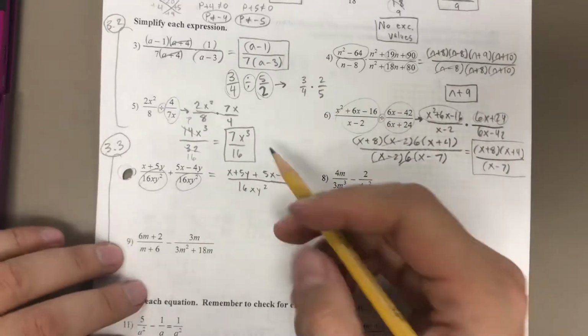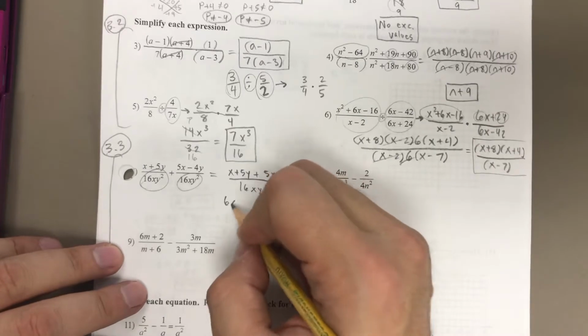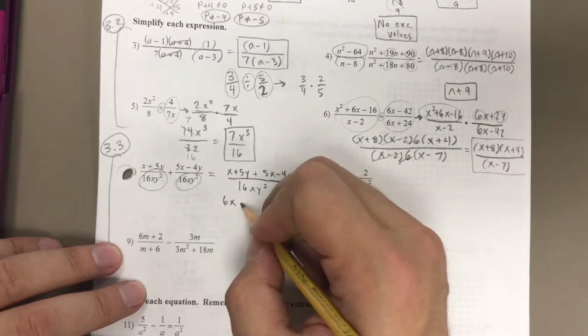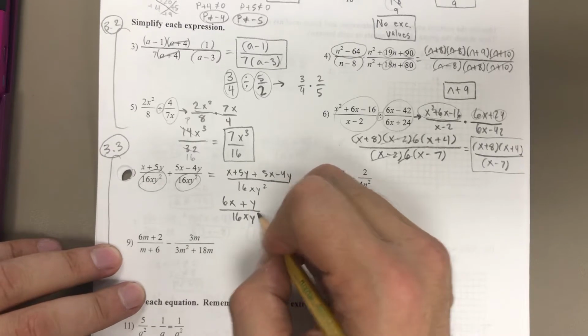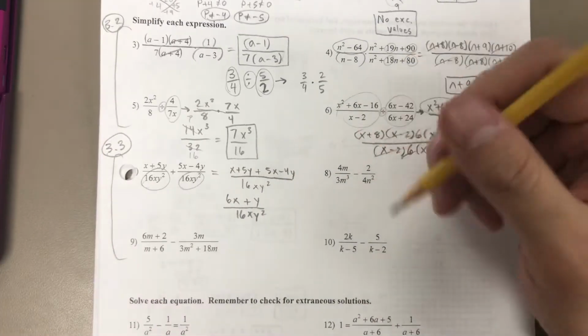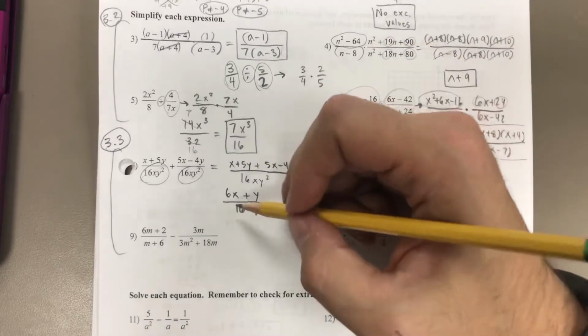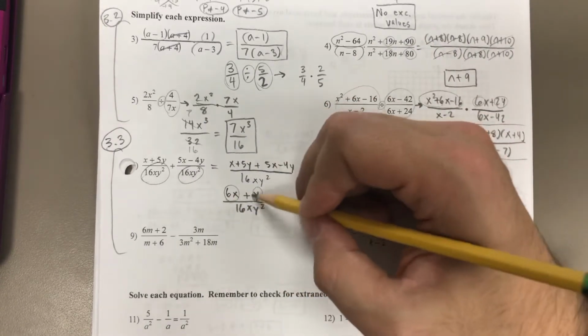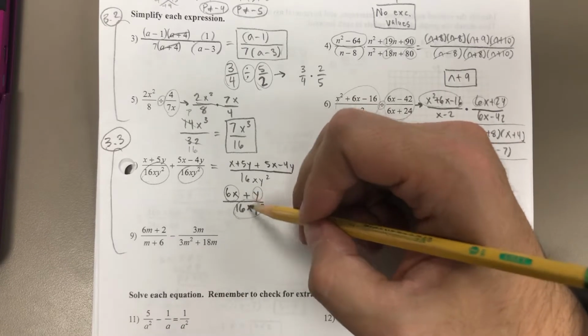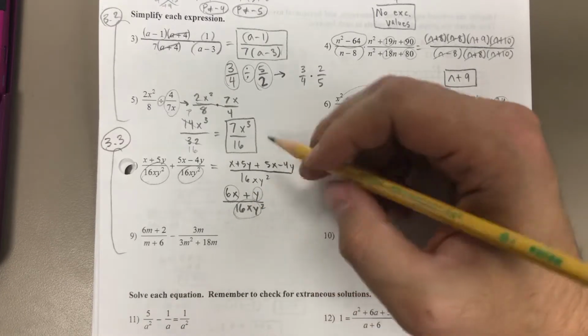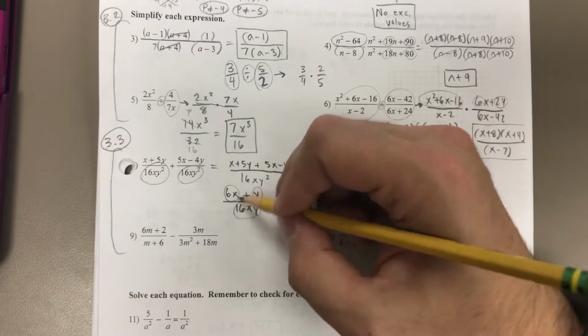All right, now we combine like terms. X plus 5x is 6x. 5y minus 4y is 1y, so plus 1y, all over 16xy squared. And now, if you want to simplify this any further, you need to divide something out of all of the terms here. So like 6x, I could cancel out an x here, but I'd also have to cancel it out here. Same thing with the y's. I could cancel them out here, but I'd also have to cancel one out here.